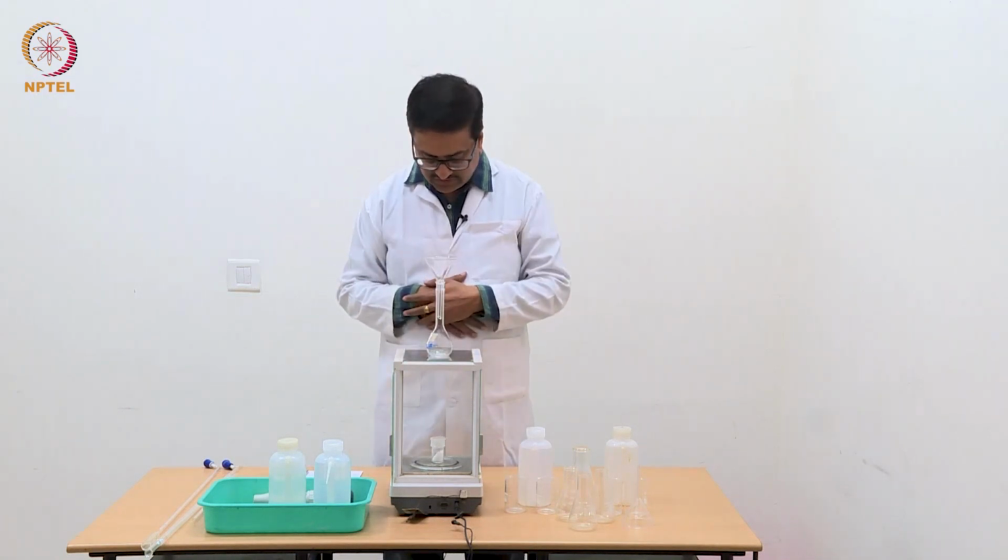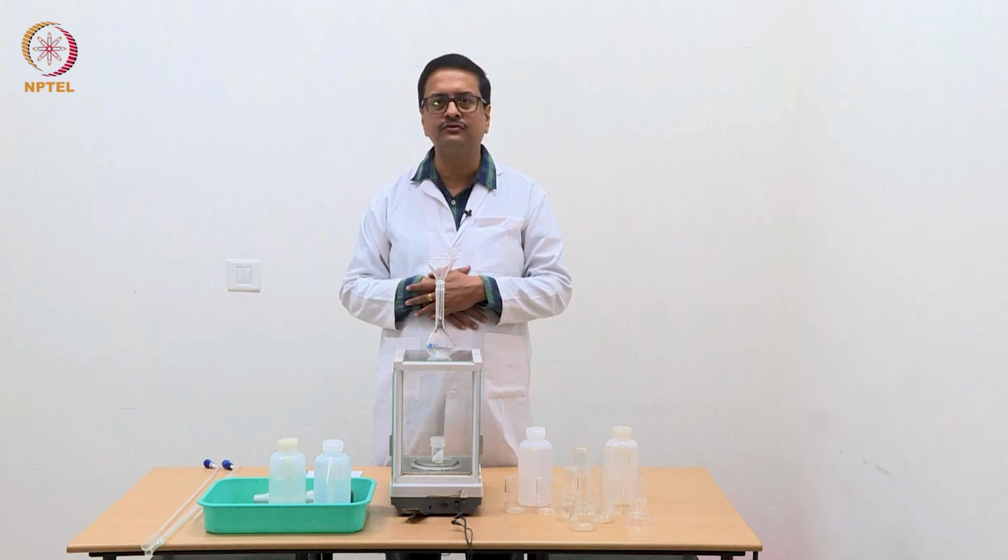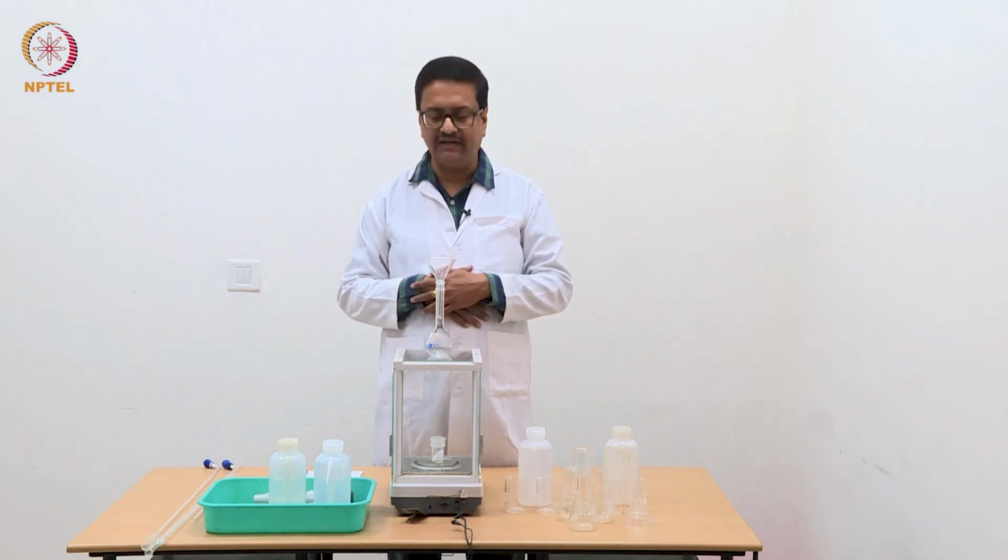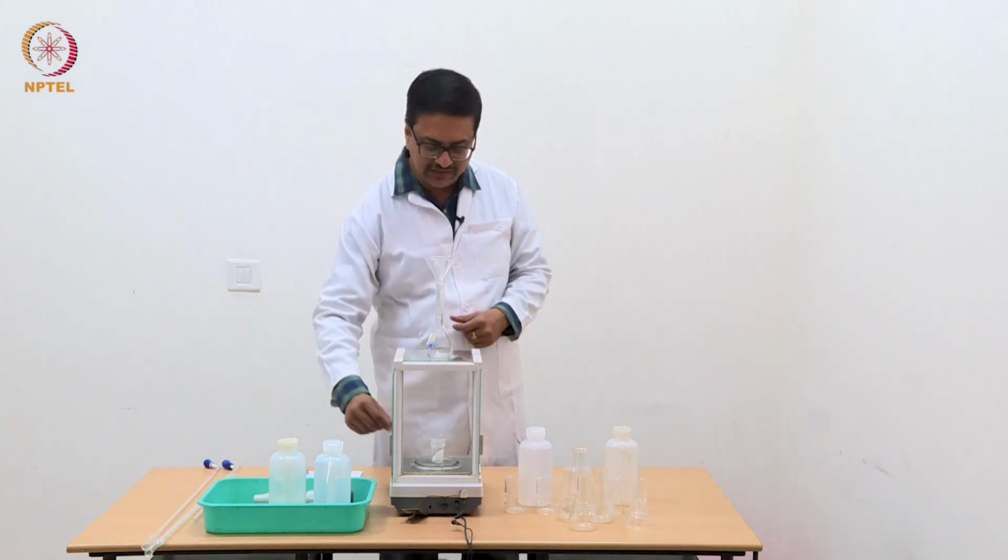And what I see here is it is reading 34.22. That means we have not transferred enough amount of oxalic acid.